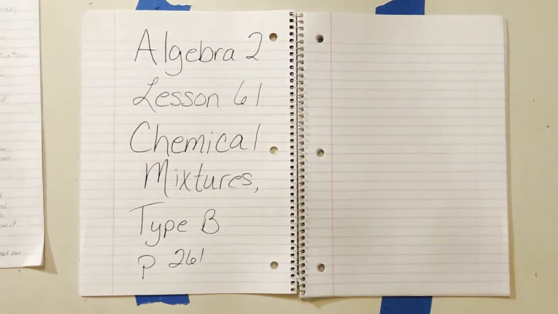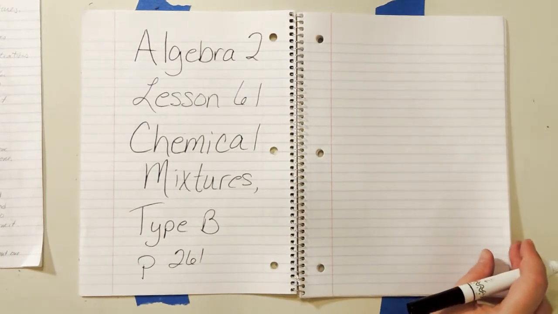This is Algebra 2, Lesson 61. We're going to be doing more chemical mixtures, and we're starting on page 261. In the chemical mixture problems we've worked so far, we have mixed two solutions of two different concentrations to get a mixture that has a different percentage of concentration. The new percentage has to fall between the percentages of the original concentration. It can't be greater or less.